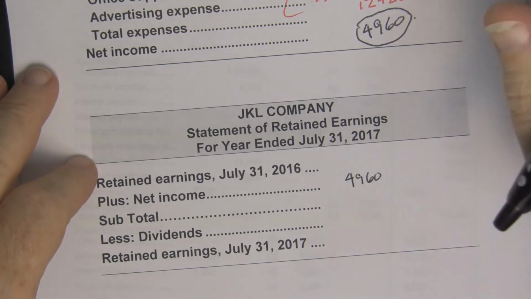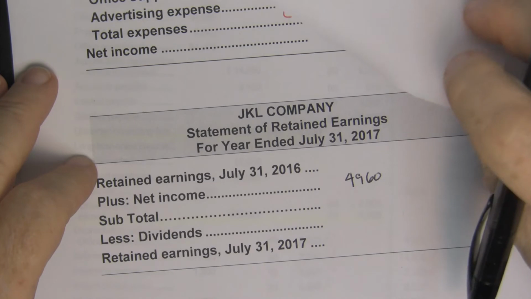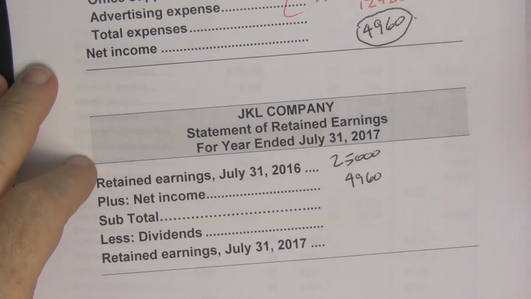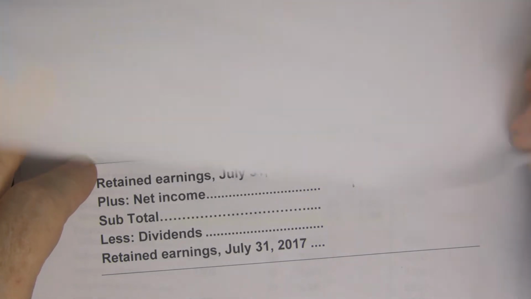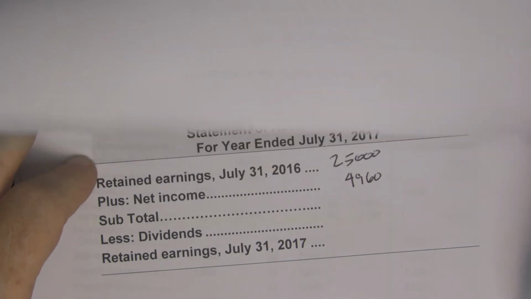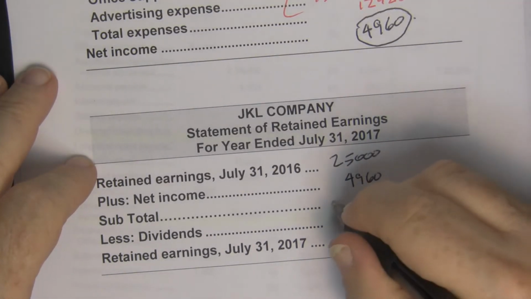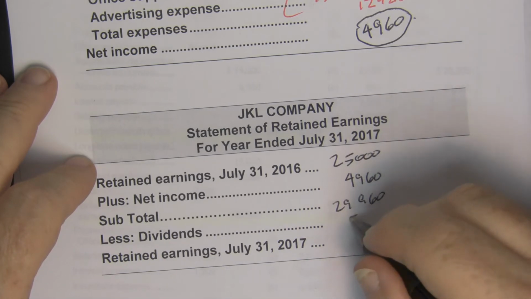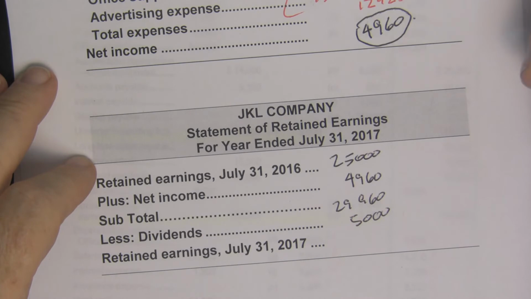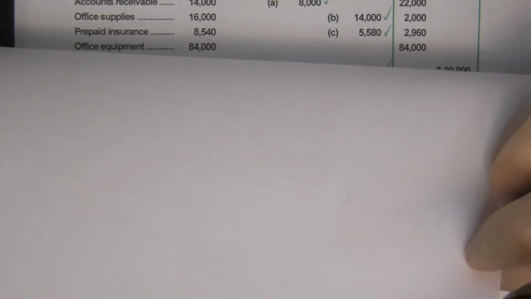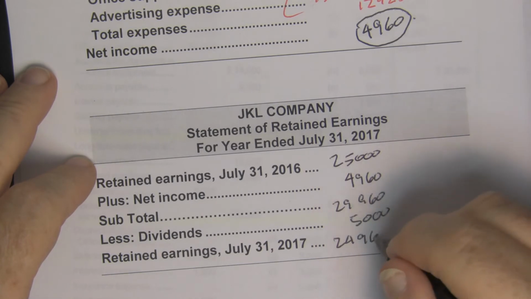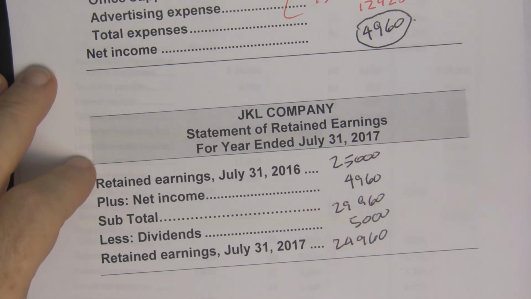Now we have to start with our beginning retained earnings, which they give us as $25,000. That gives us a subtotal of $29,960. We paid $5,000 in dividends. So 24,960 is our ending retained earnings.